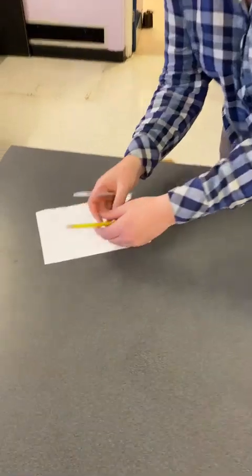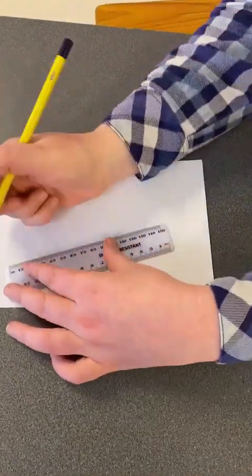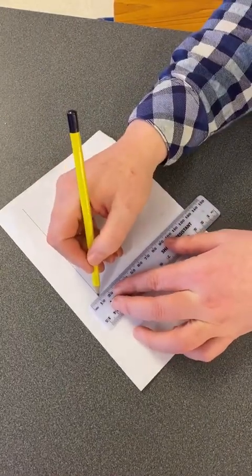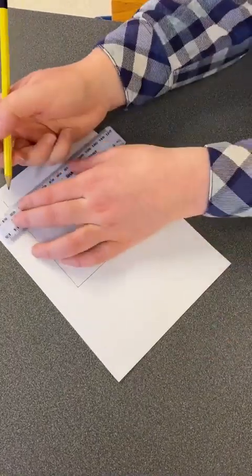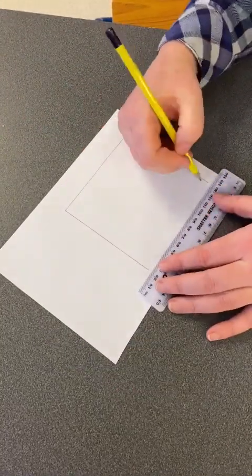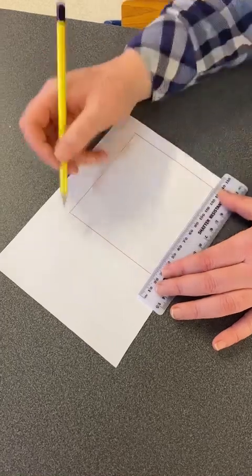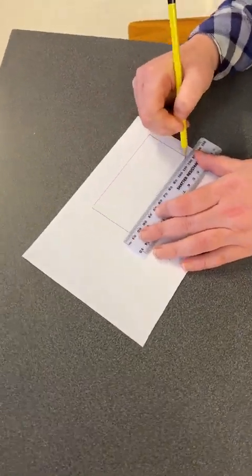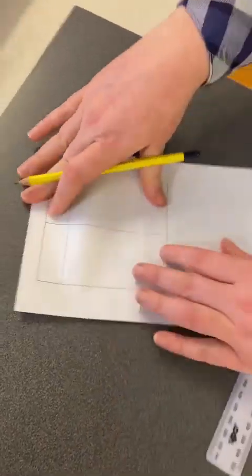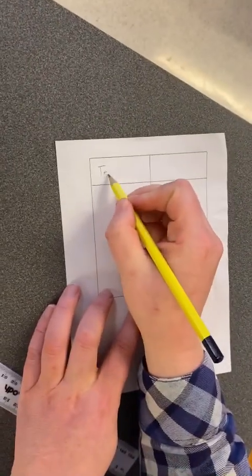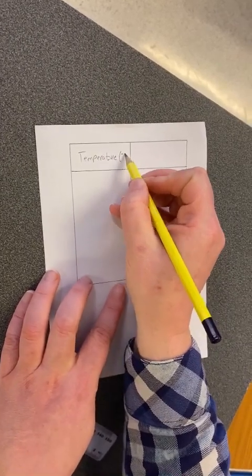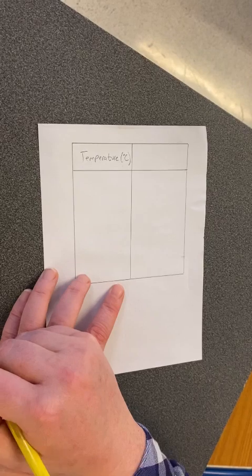So when I draw a results table, I want to have two columns. The two columns are going to be for the variable that we change in the first column, and the second column is the variable that we are going to measure. So the variable that we are changing is our temperature. So in the first column, I'm going to put temperature, and then in brackets, I'm going to put the units that we measure the temperature in, which is degrees Celsius.